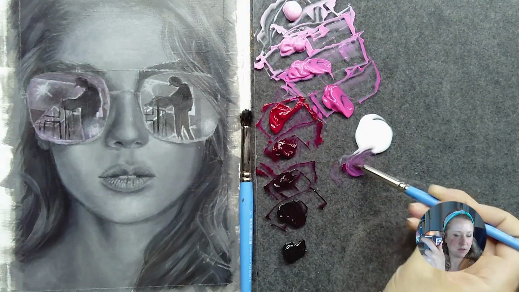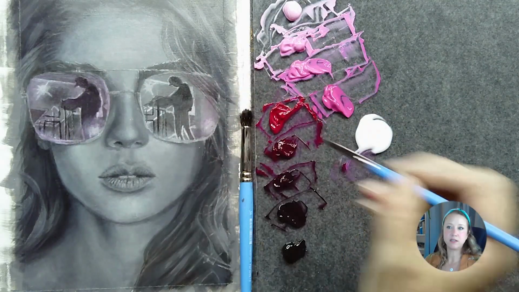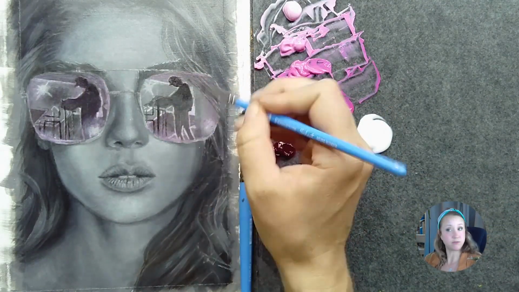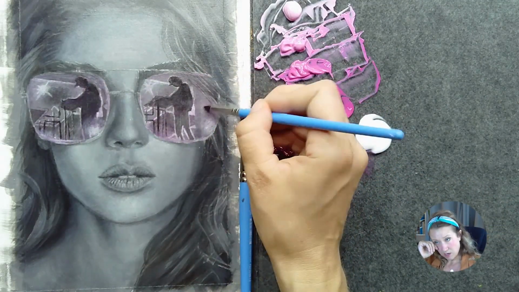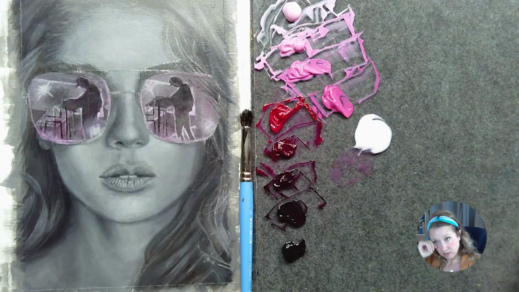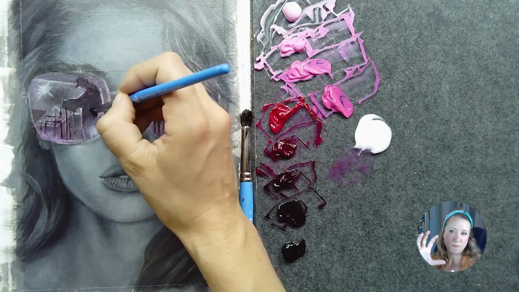Now, even though we are focusing on the subject matter in the reflective glasses, we are going to focus on the lighting at the very end.